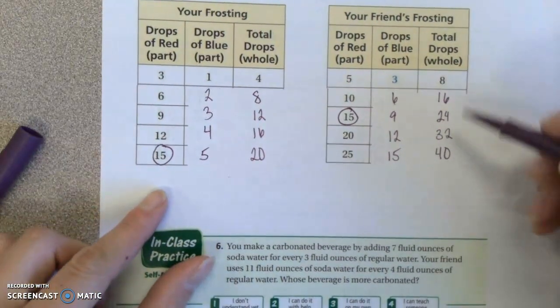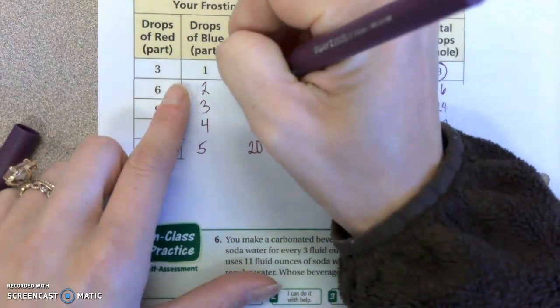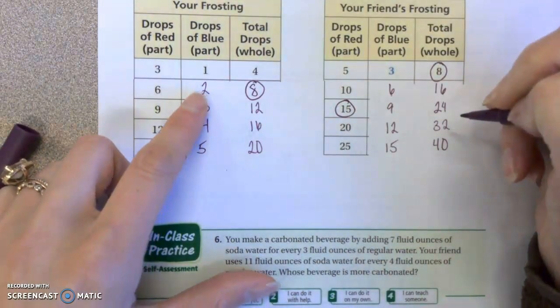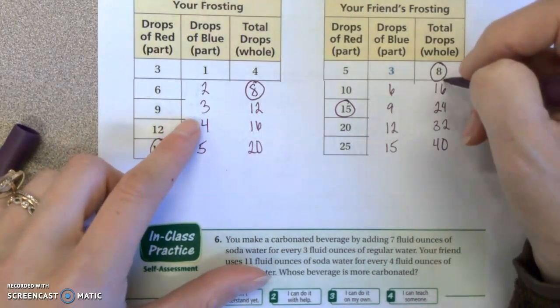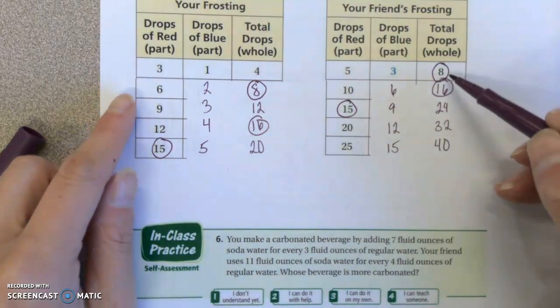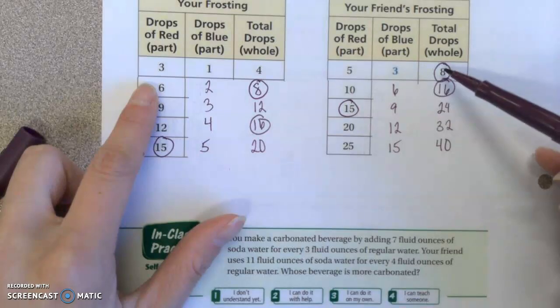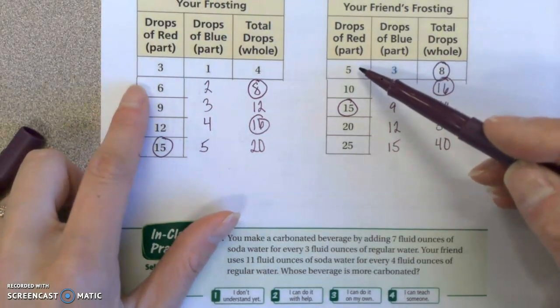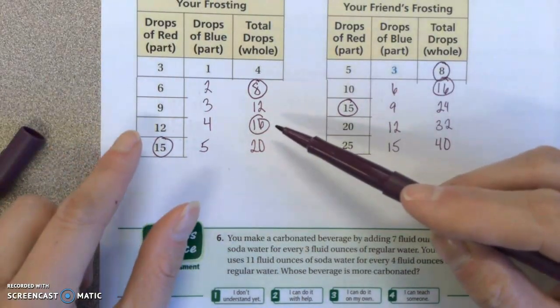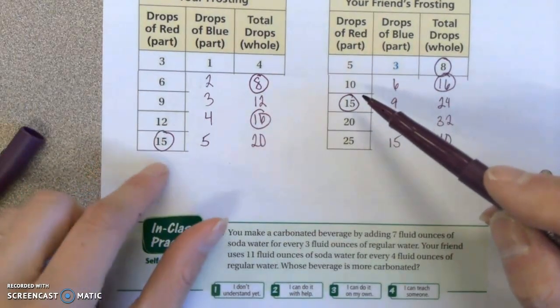We can also look at the total. So we can see at one point we both had 8 for our total. And we also both had 16 for our total. So when we look at that, when I had 8 total drops, I had 6 drops of red, and my friend had 5, so I had more red. Okay, when I put in 16 drops total, I had 12 drops of red. My friend had 10, so I had more.